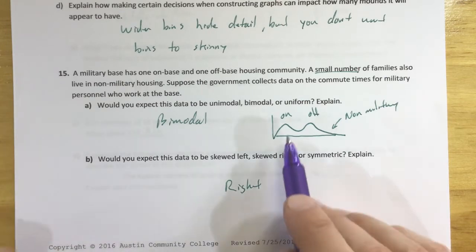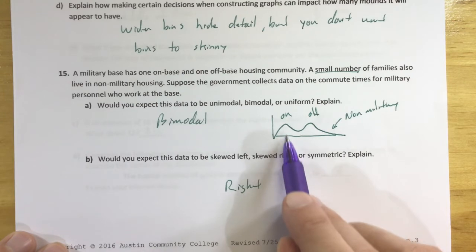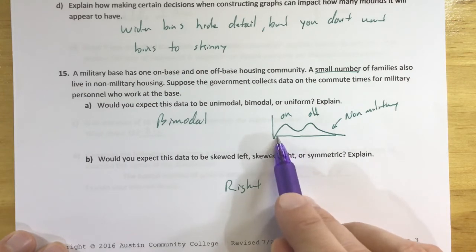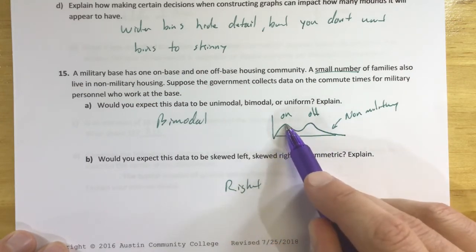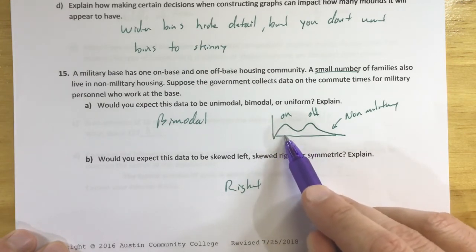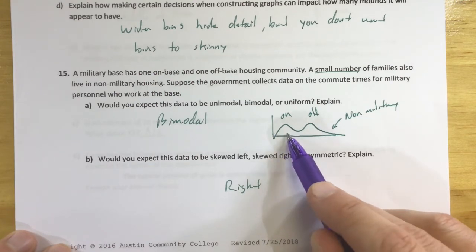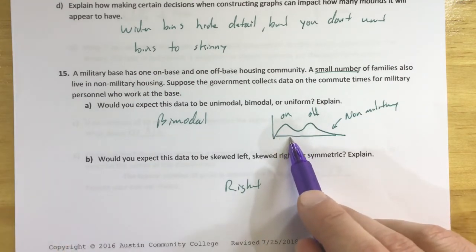Okay, so they ask about commute times and what should we expect. The on base, you're going to have a very low commute time, so that mound is going to be close to the beginning here. It may even be pulled even closer to that one, I just wanted to make it look this way. But the on-base housing, you're going to be super close to your job, to the point you can probably walk or bike to whatever building you need to get to.